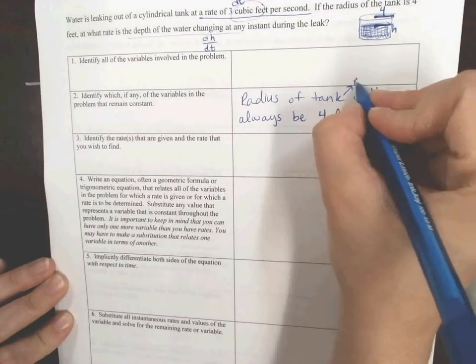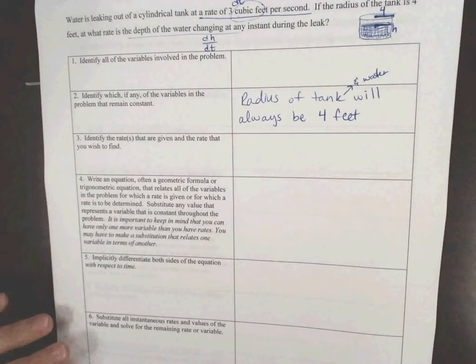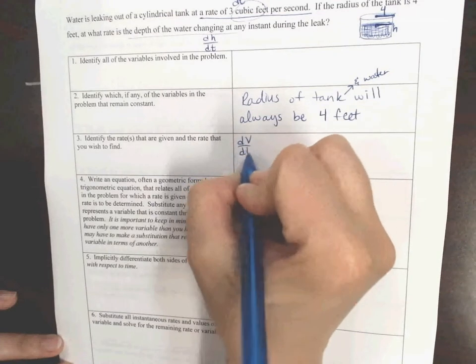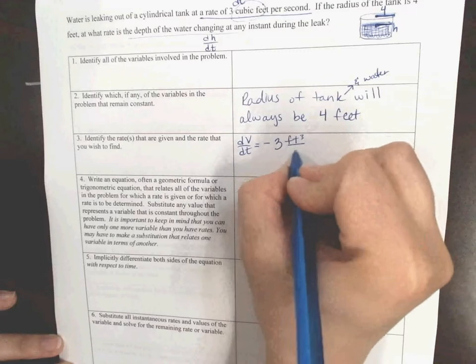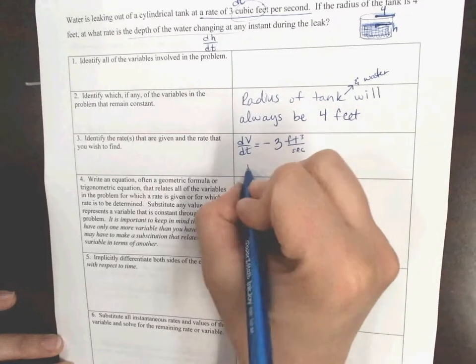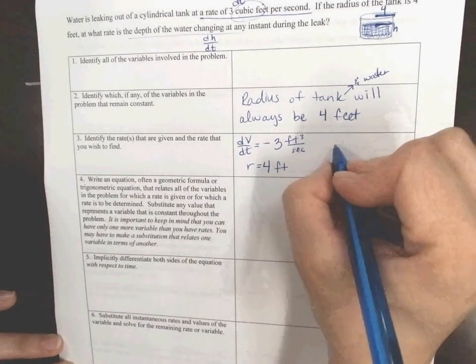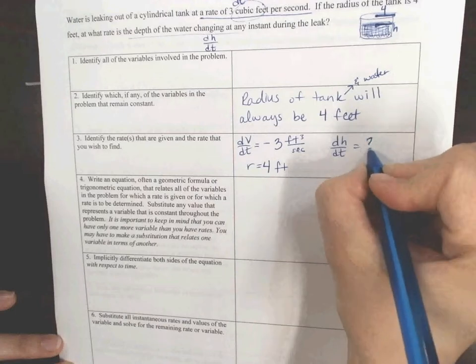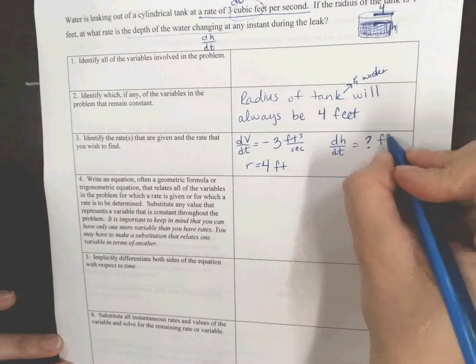So I'm just going to start listing everything I'm given. dV/dt is equal to negative 3 cubic feet per second. The radius is 4 feet. I'm looking for dh/dt. And the units of dh/dt, since this is just a linear unit and it's not area or volume, is just going to be plain feet per second.